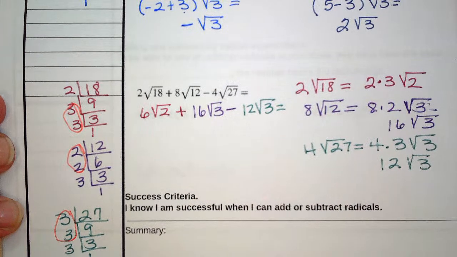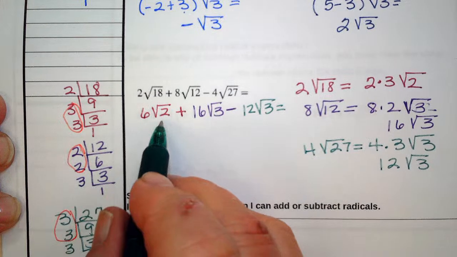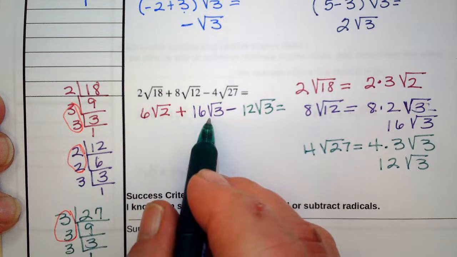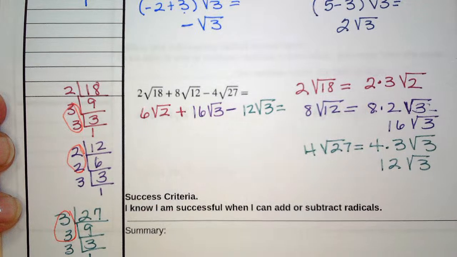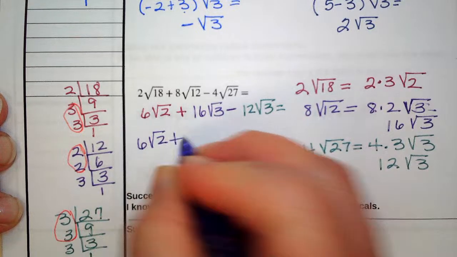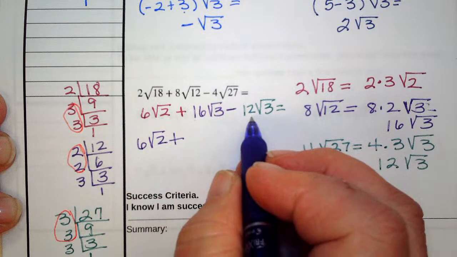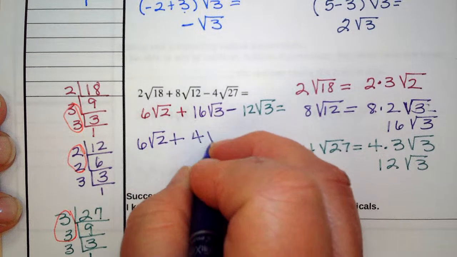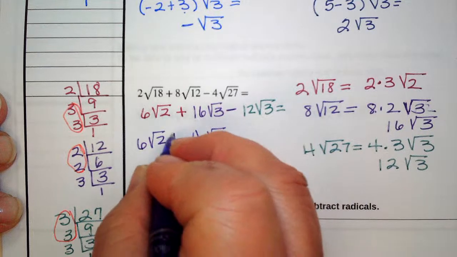Okay, which ones can I combine? Can I combine all 3? This one has radical 2. I cannot combine it with a radical 3. So this is 6 square root of 2 plus 16 minus 12 is 4 square root of 3, and I am done.